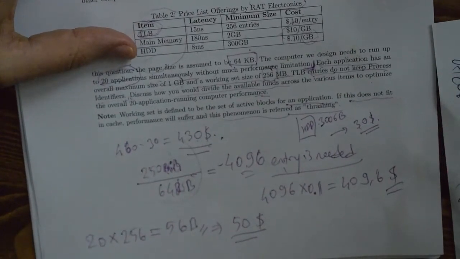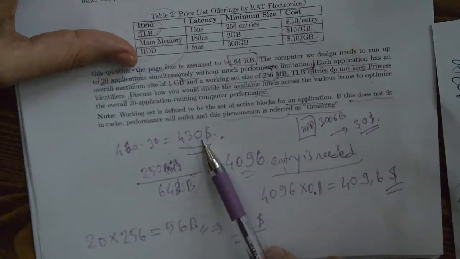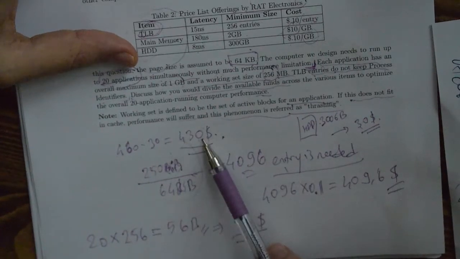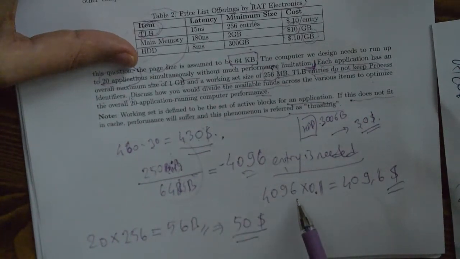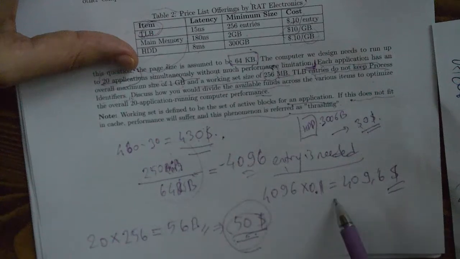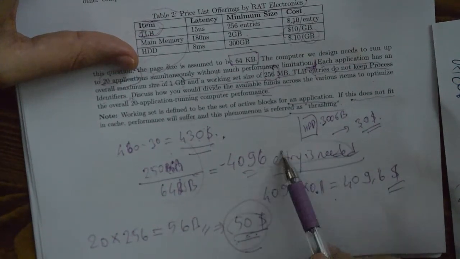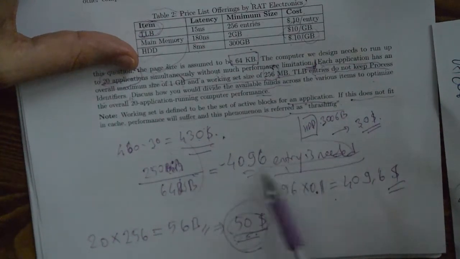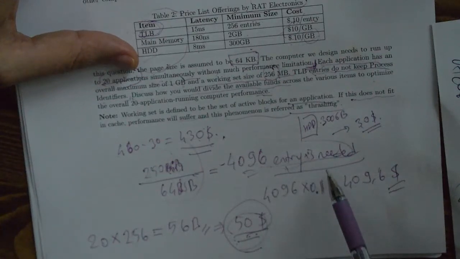So what does that mean? Well, that means you don't have that much money, by the way, right? You've got only $430. And if you want all of your working sets to be in memory, then you have to pay $50, okay? And with the remaining money, maybe you can buy some entries for the TLB, or you can buy all of these entries, and the remaining money can be spent to buy some main memory.